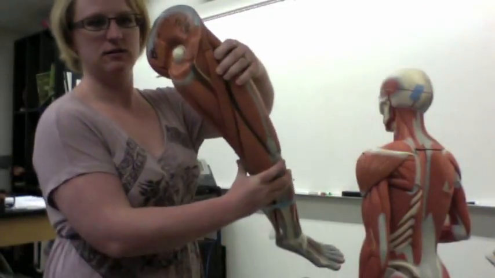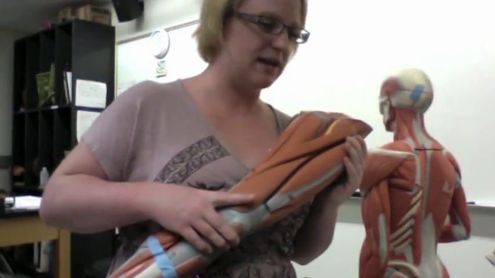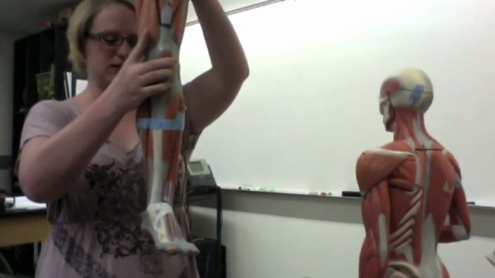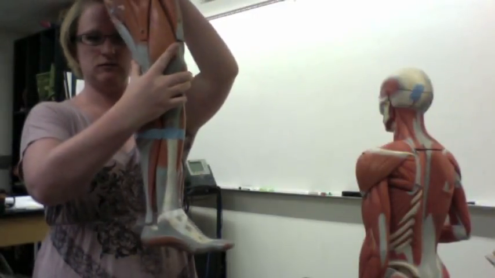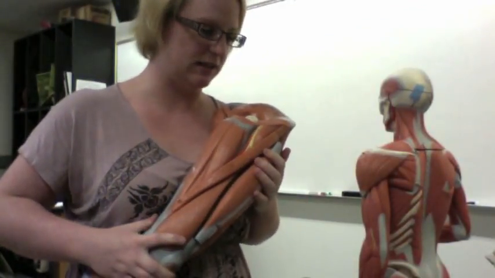It also helps with abduction at the hip, swinging it outwards from your midline. It also does lateral rotation, so here's your pinky toe and your big toe, so lateral rotation is going to do one of these. There's your sartorius and all the different things that it does.